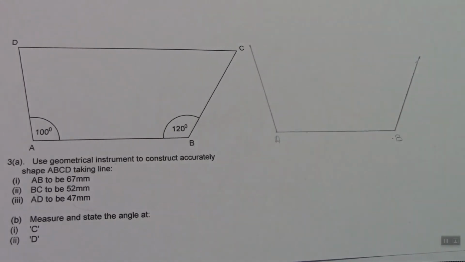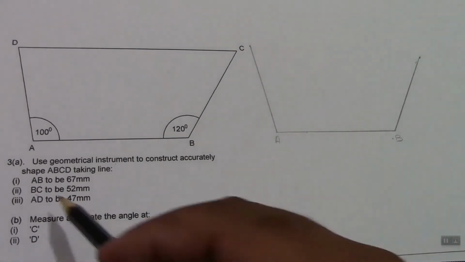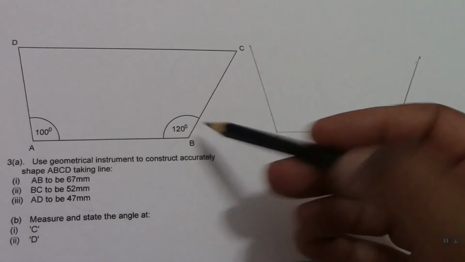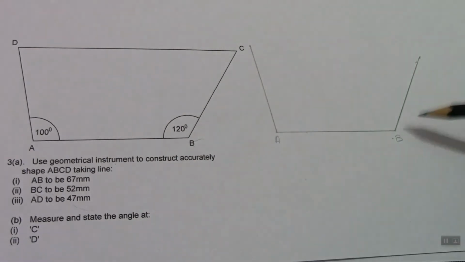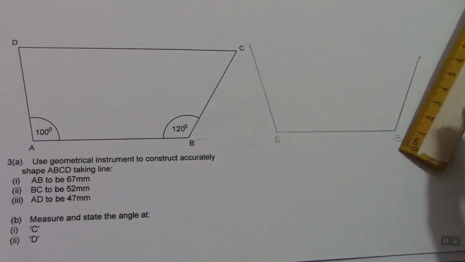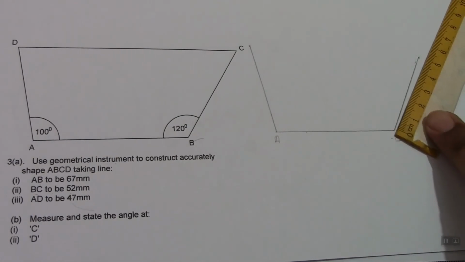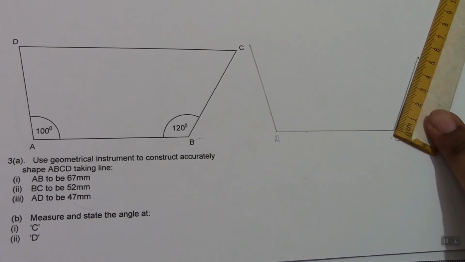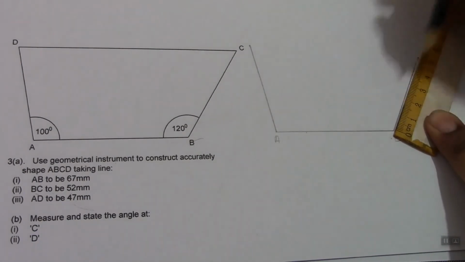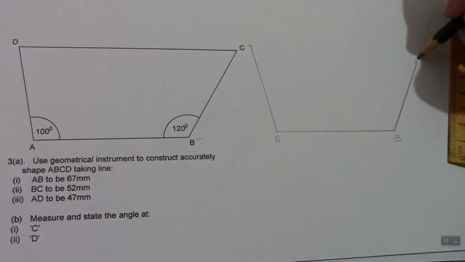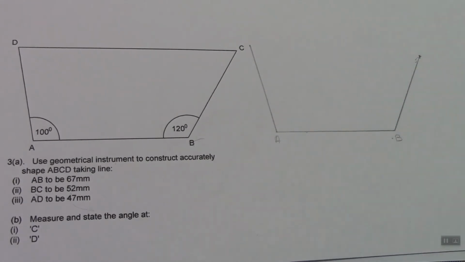Okay, then with my ruler, I can transfer this information onto my drawing. So line BC is 52 millimeters. So I can measure from 0, 52 is here. It is 52 millimeters. Okay.